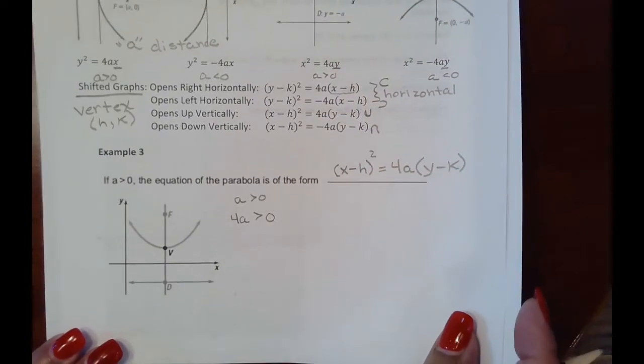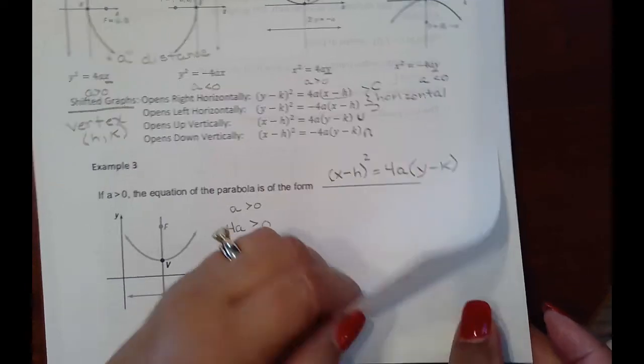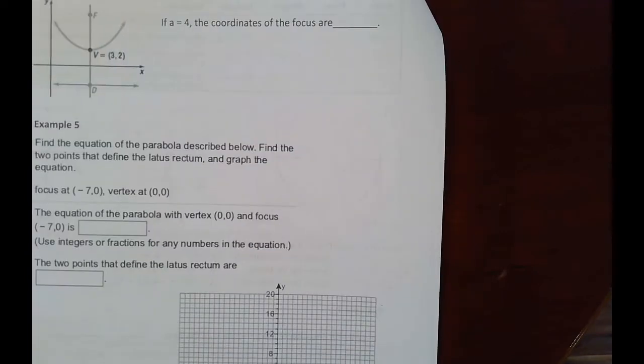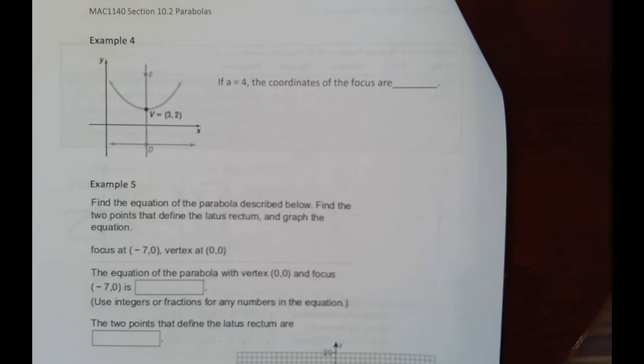Okay, moving on to example 4. Time to copy that. So in example 4, okay, so now we start to get some numbers. They're giving us values at the vertex. They're giving us an A value.